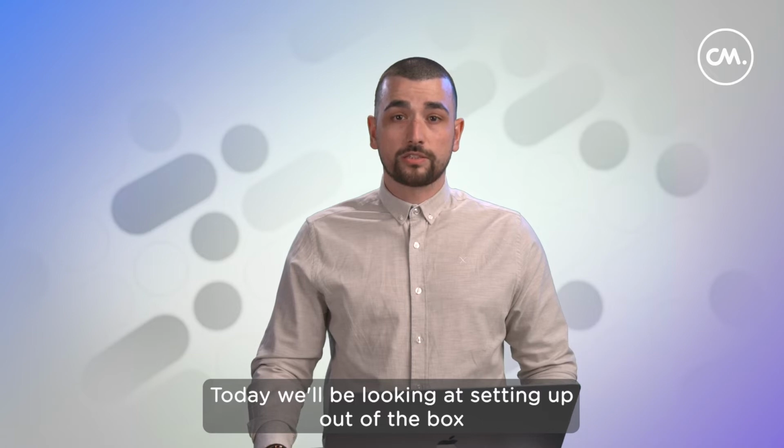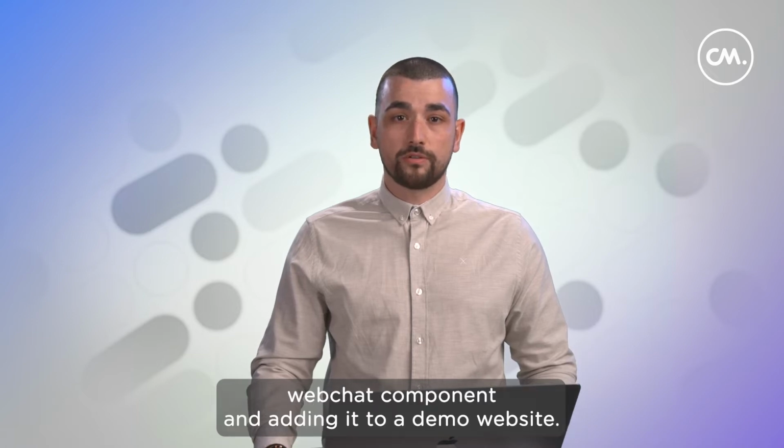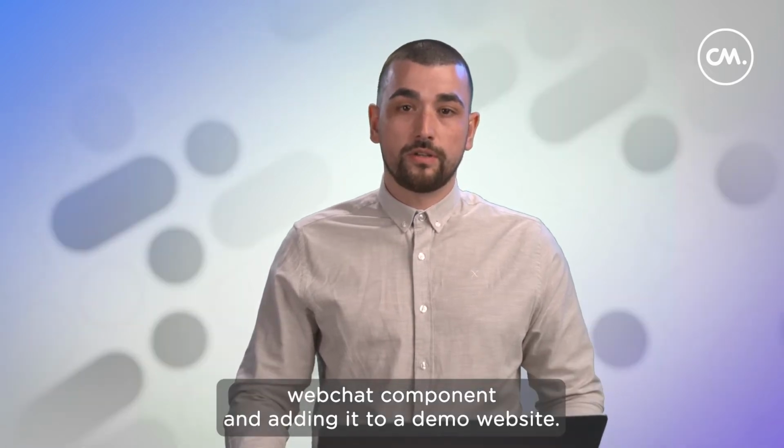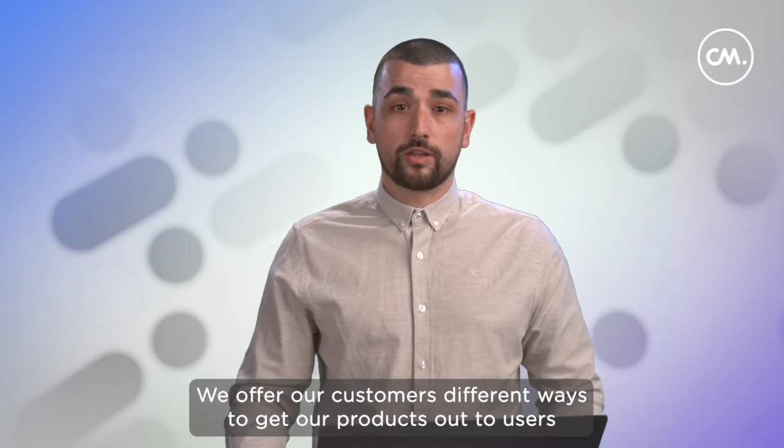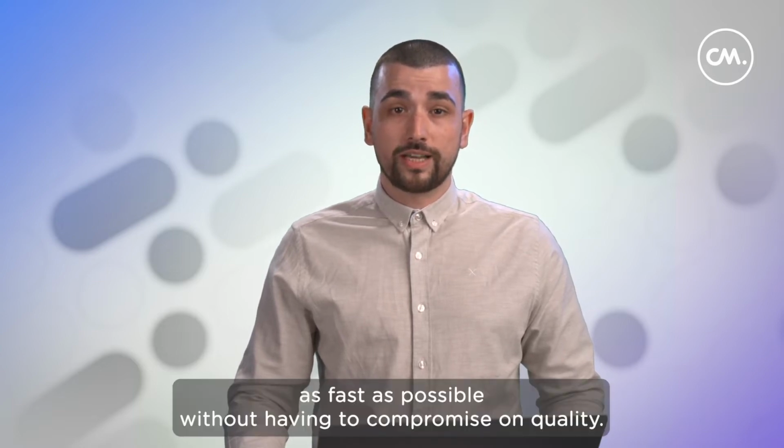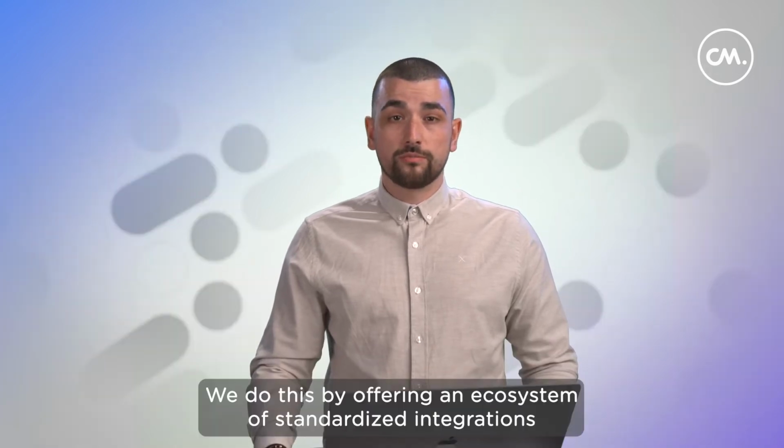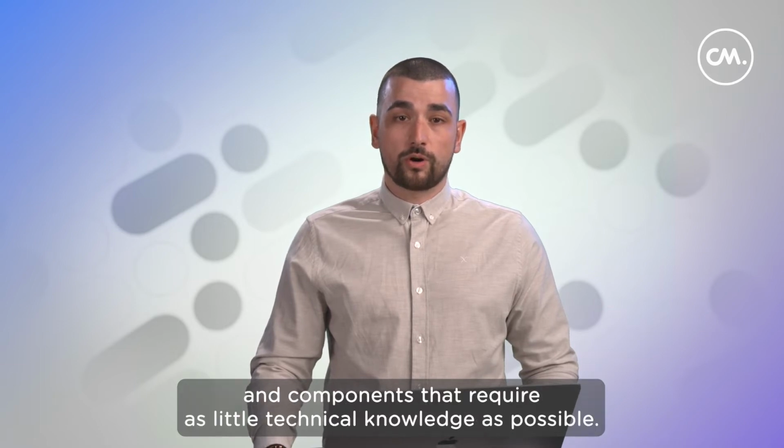Today, we'll be looking at setting up our out-of-the-box web chat component and adding it to a demo website. We offer our customers different ways to get our products out to their end users as fast as possible without having to compromise on quality. We do this by offering an ecosystem of standardized integrations and components that require as little technical knowledge as possible.